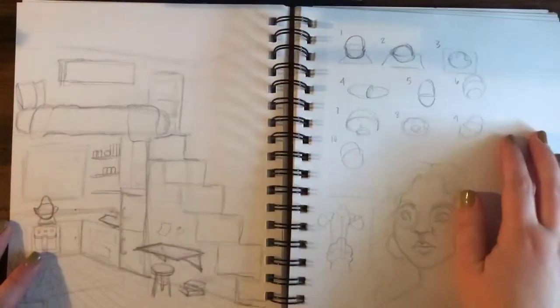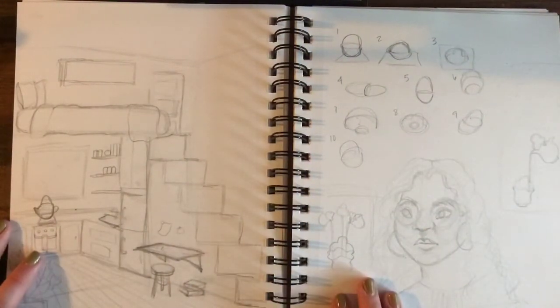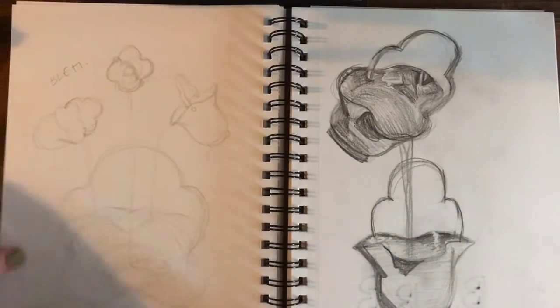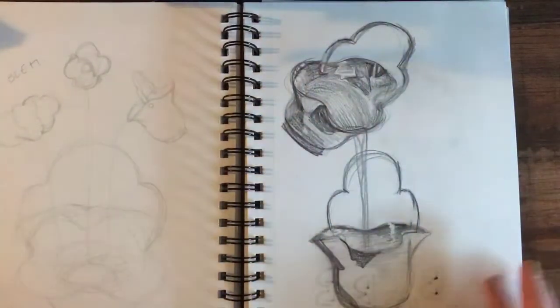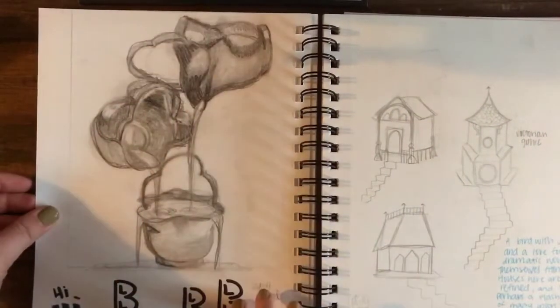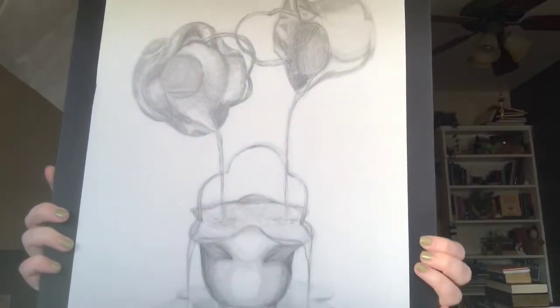And then this one was a project where we had to draw a metallic object. You can see here, concept, I didn't like it, and then some shaded, big, rough, final rough looking thing, and then the final piece.